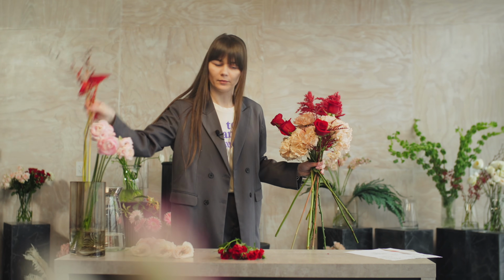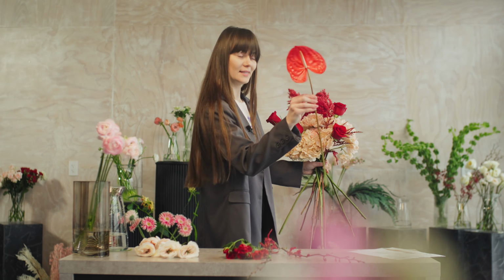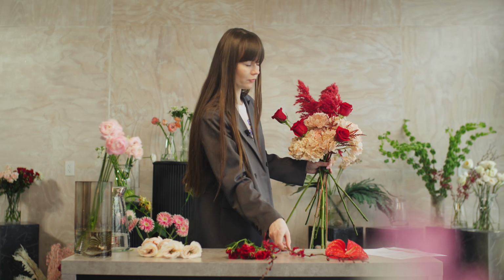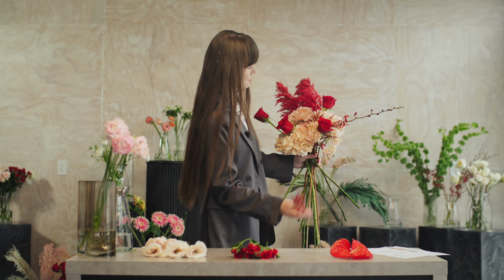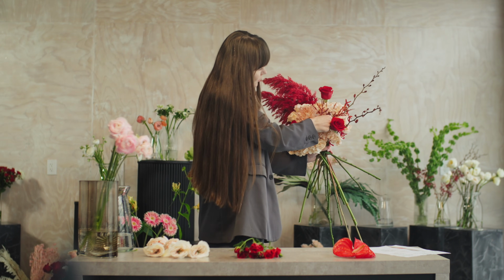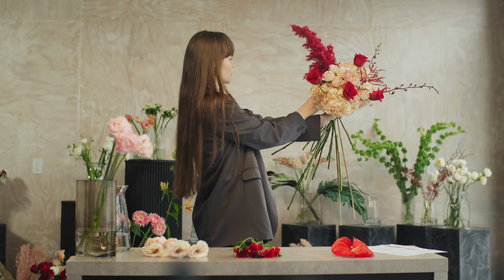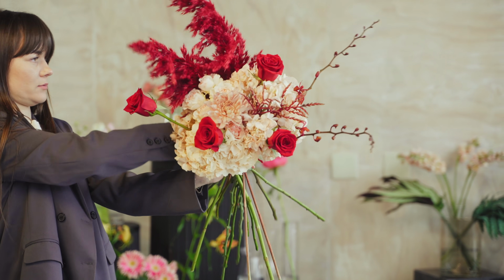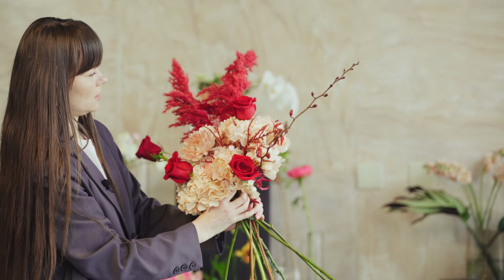Next up, I want to add more red, and our focal is our red anthurium. But before I do that, I do want to add more fireworks here. And again, pulling this forward. Basically with the hydrangea method, you really have to tug and pull a lot because it does keep sinking down.